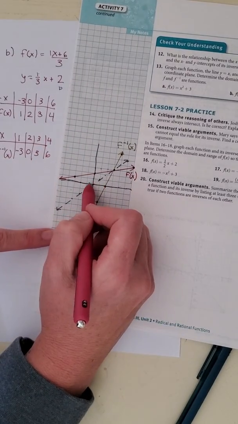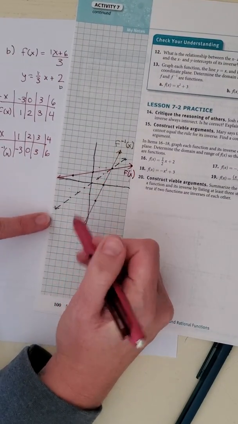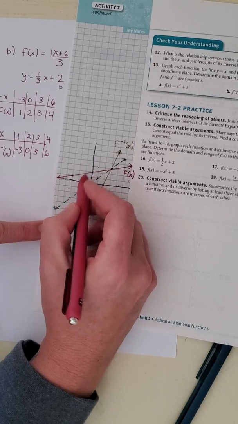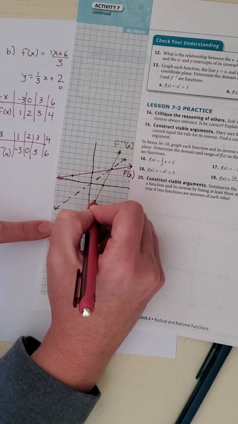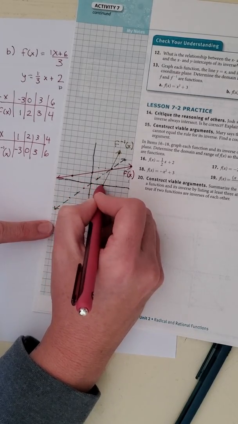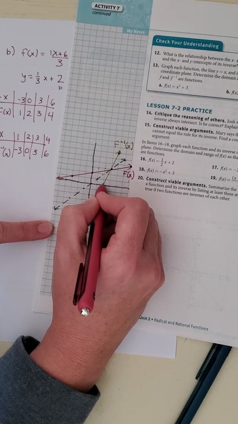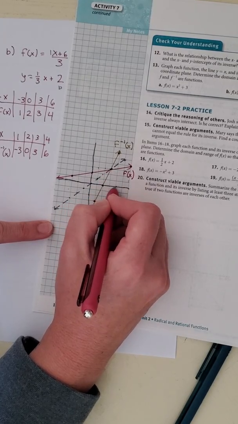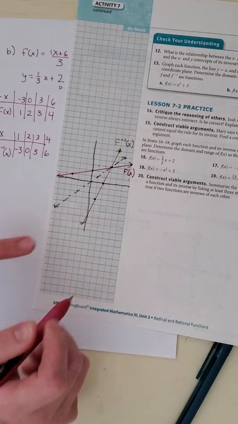And we can check that out right here. Let's see if on the gold line, that's what we got. We have 1, negative 3. So 1, negative 3. Yes. We have 2, comma 0. Yes. We have 3, 3, and 4, comma 6.